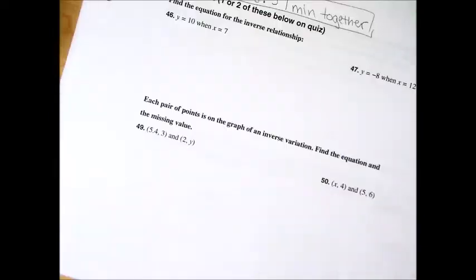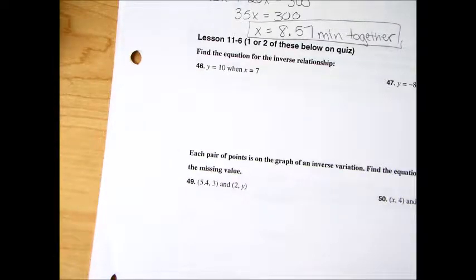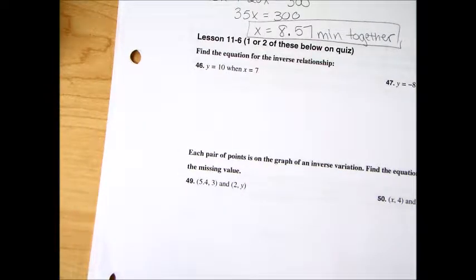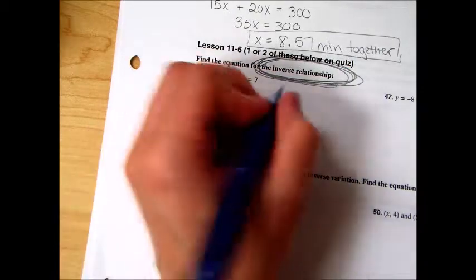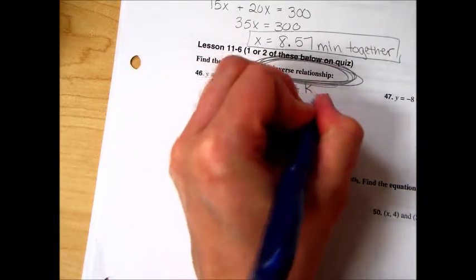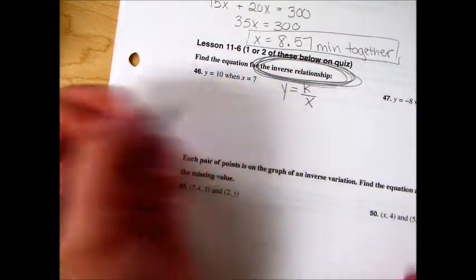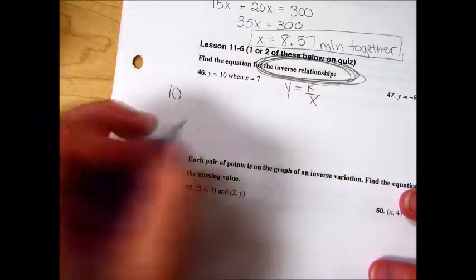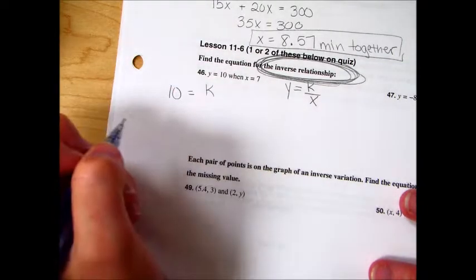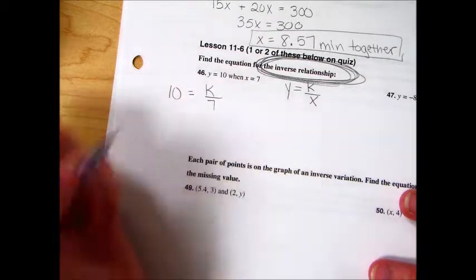Okay, there will be 2 of these ones on the quiz. Find the equation for the inverse relationship. Inverse relationship, that's pretty important. That means y equals k over x in both of these problems. So number 46, y, which is 10, equals k, which we don't know, over x, which is 7.